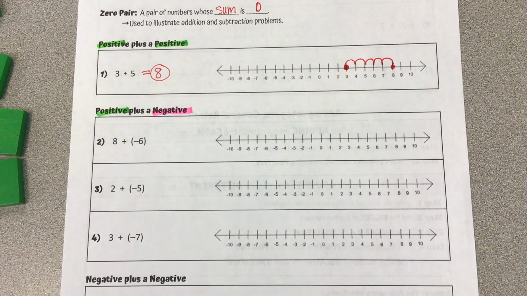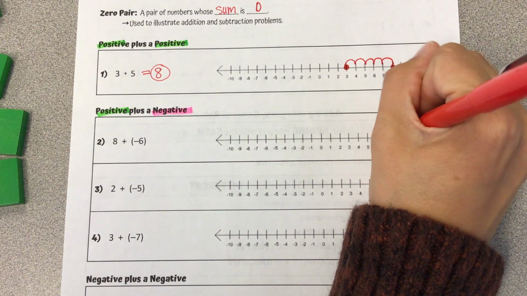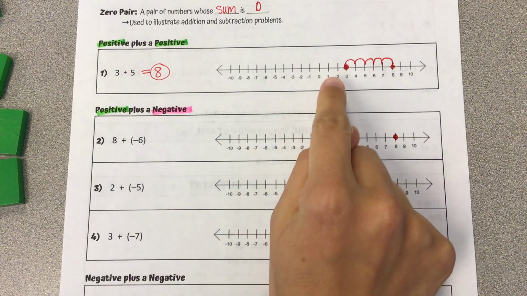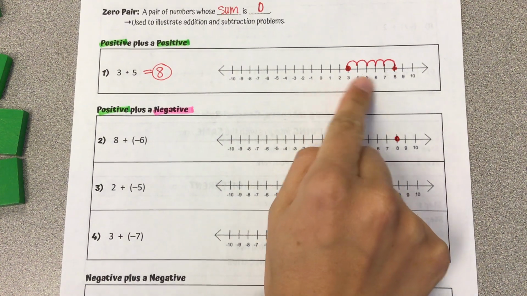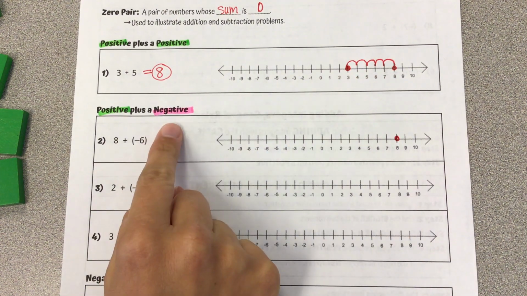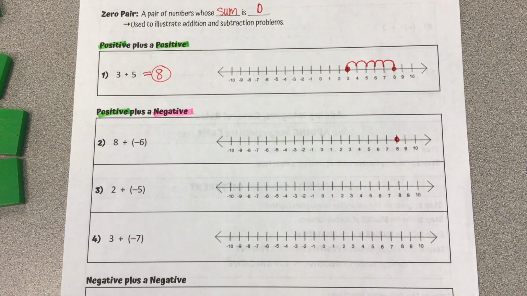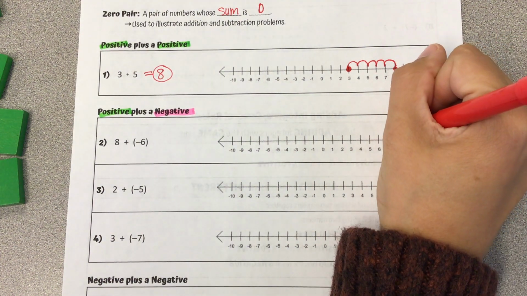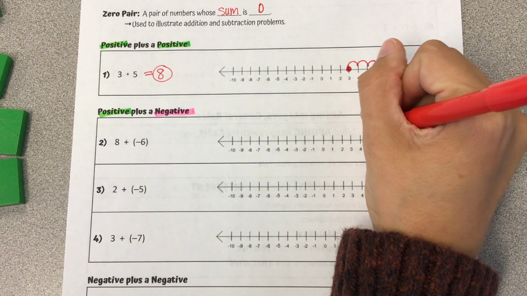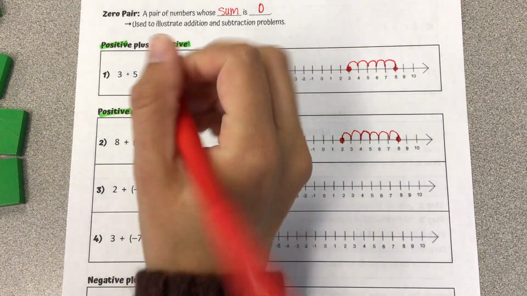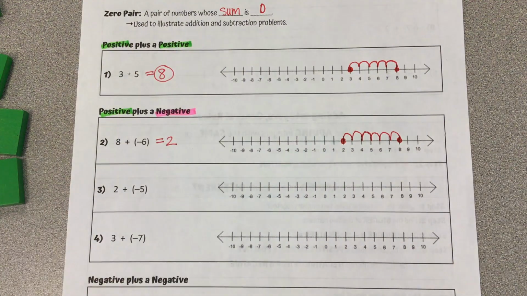So again, we're starting at 8, so I'm just going to mark that on the number line. When we added a positive, it went to the right. When we're adding a negative, negatives are opposite, so we're going to go to the left. So adding positive goes to the right, adding negative goes to the left. 1, 2, 3, 4, 5, 6, which lands us at positive 2.